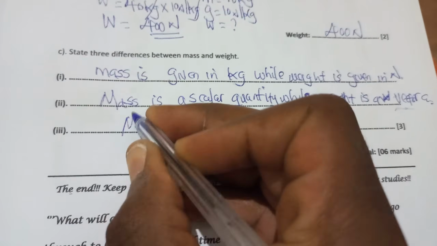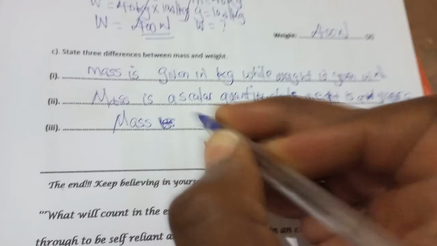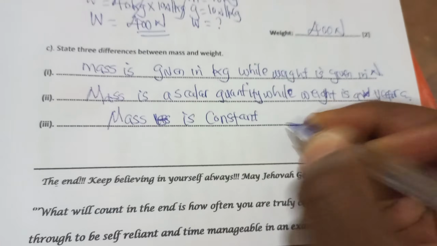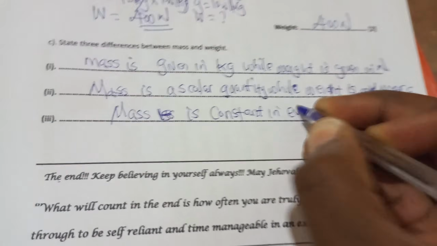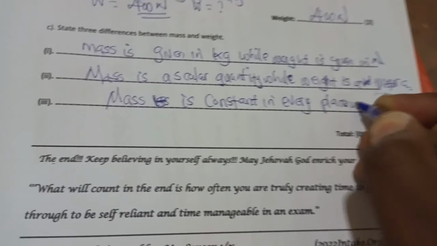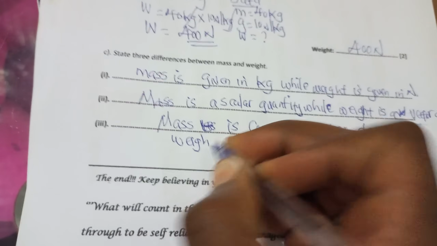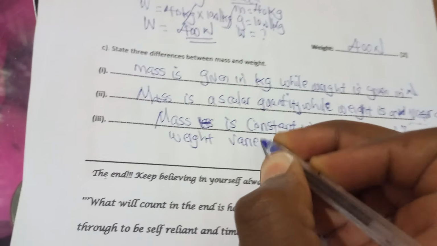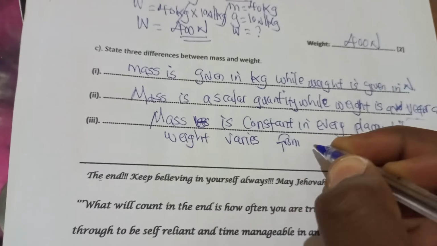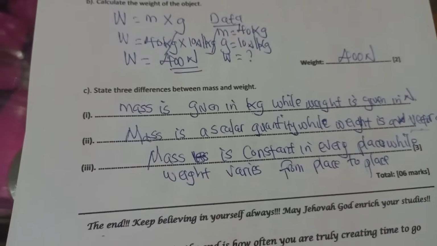Then when we try to compare mass from one place to another, we will find that mass is constant in every place. Mass is constant in every place, while weight varies from place to place.